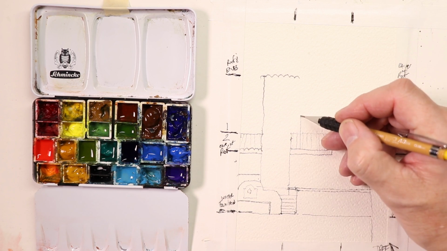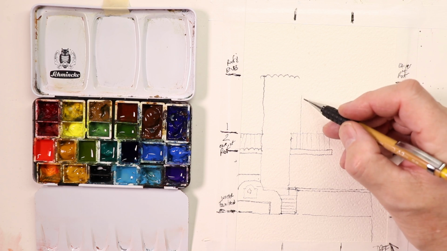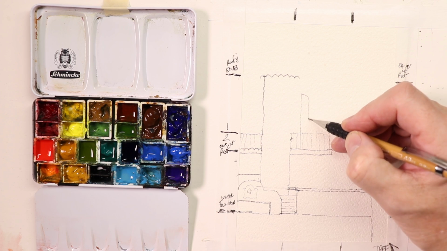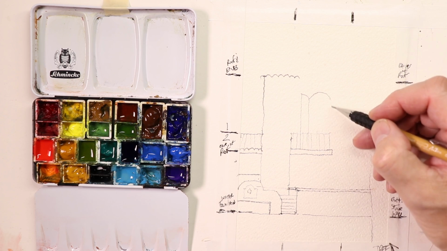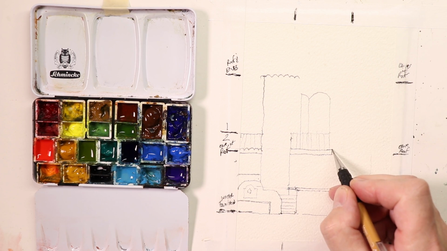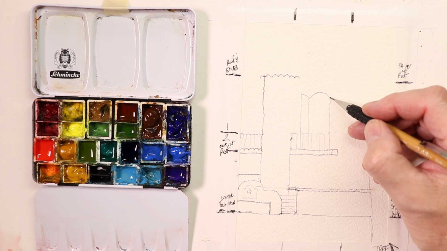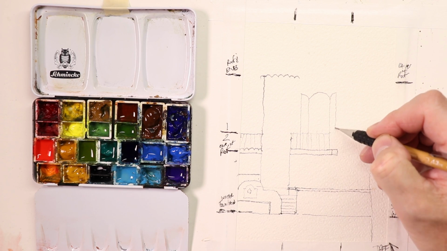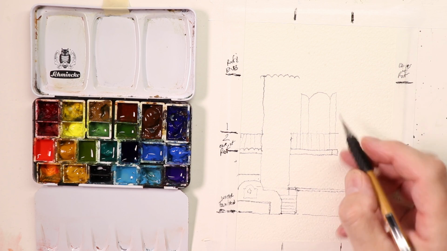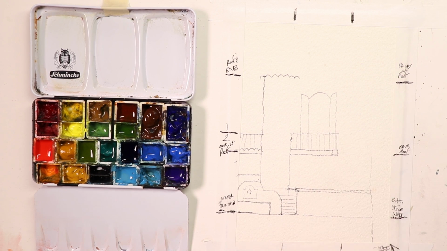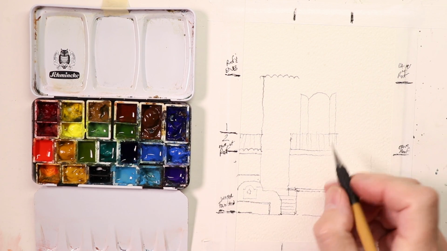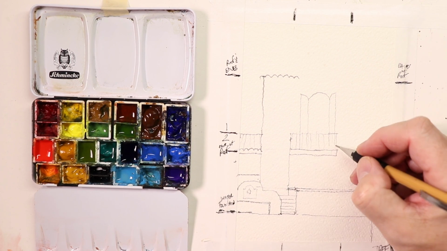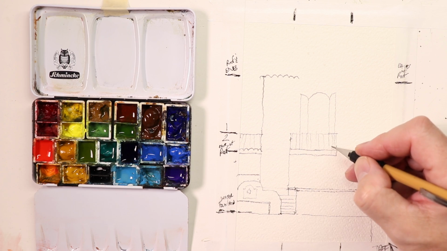Okay, then we're having the arch doorway where the... then I'll just erase a little bit there. Okay.